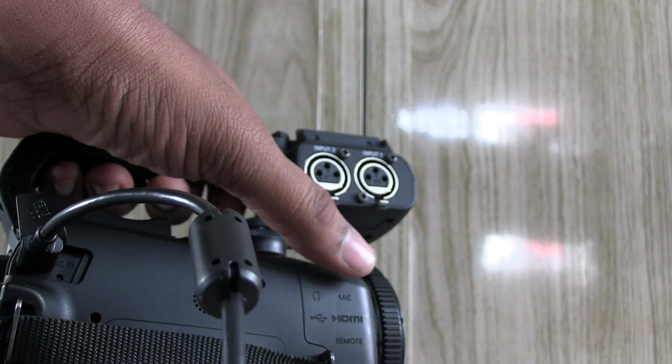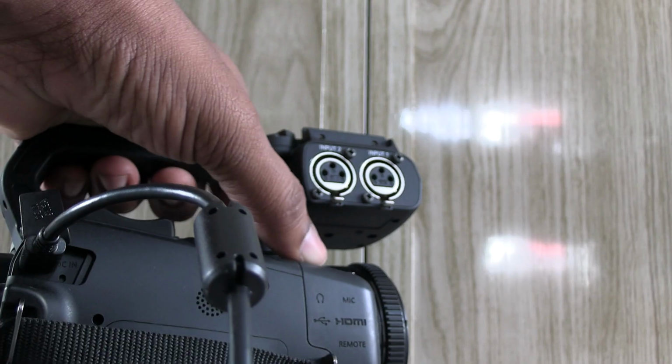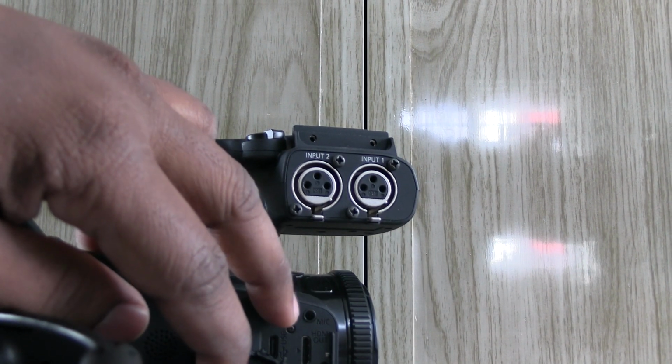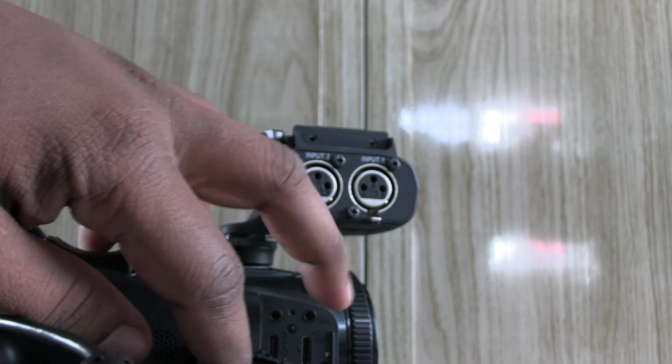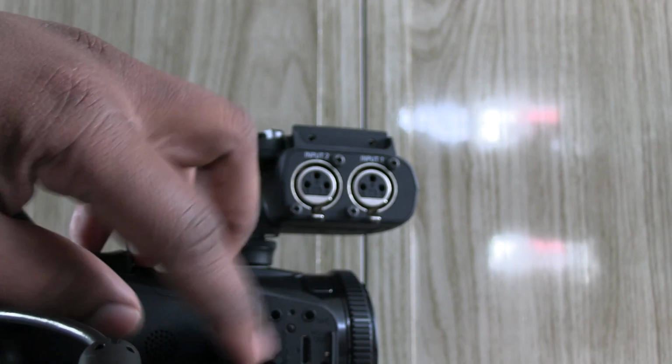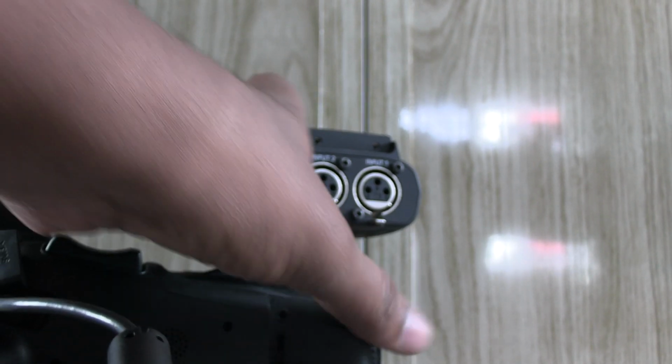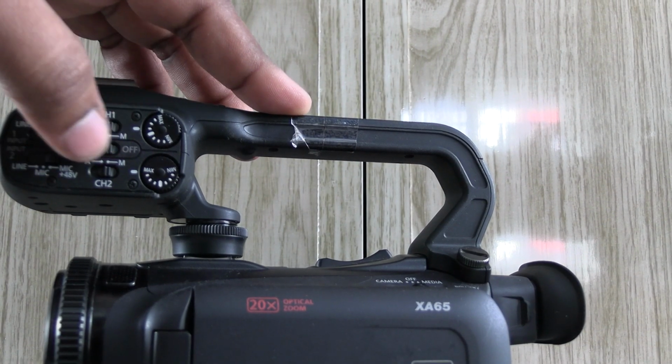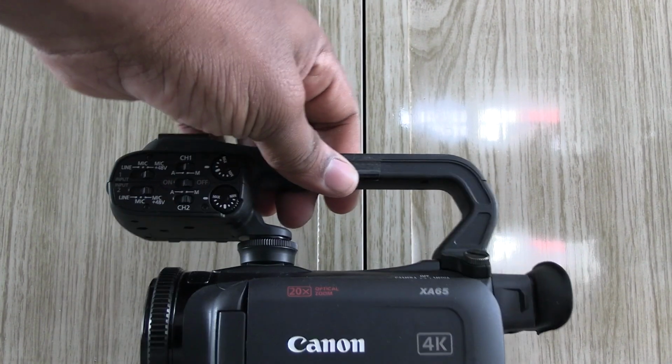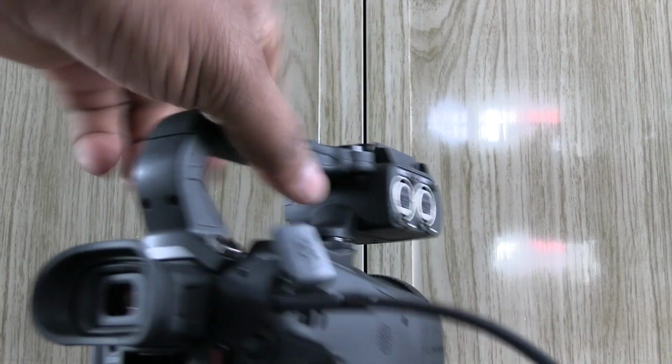mic option. Can you see mic? So you just have to remove it and then connect it to the mic's aux cable in this first socket. Then you can just turn it off and your camera will record proper audio.